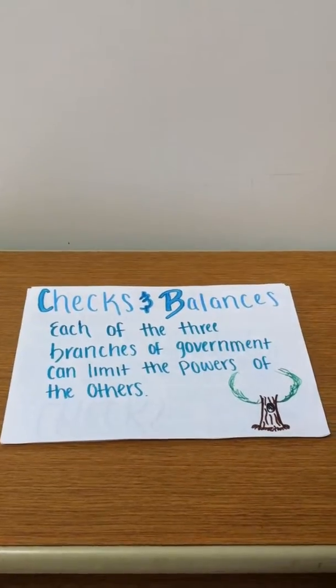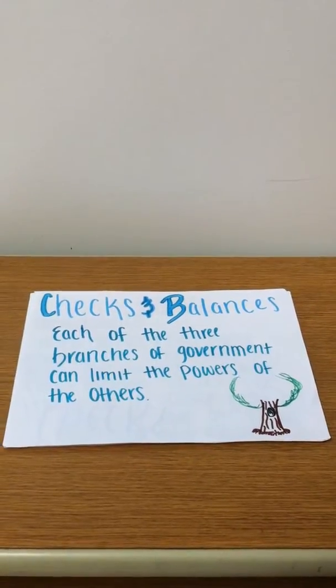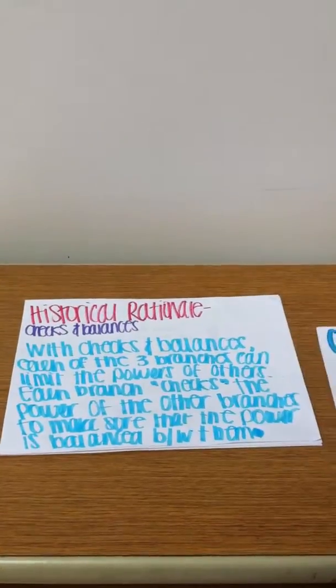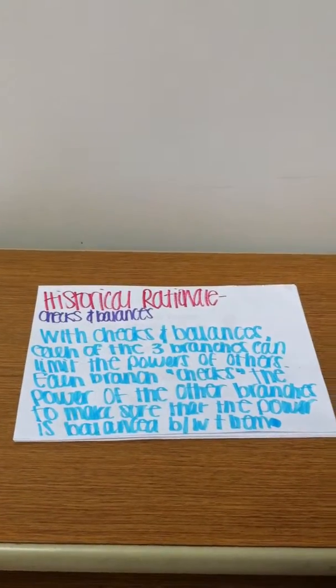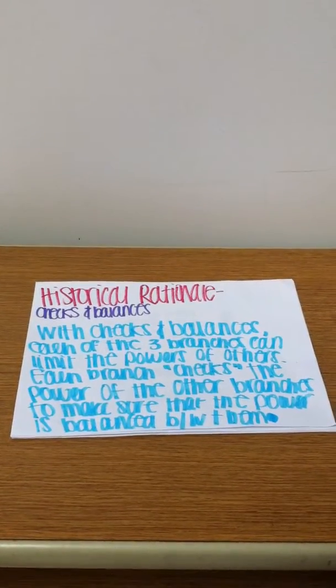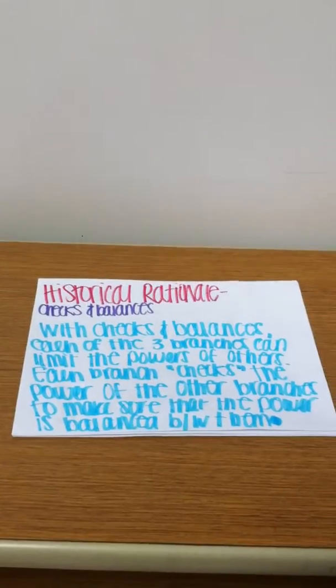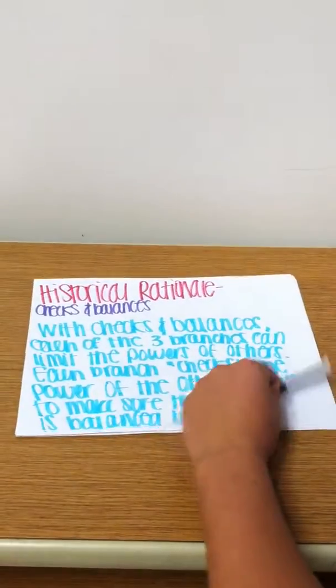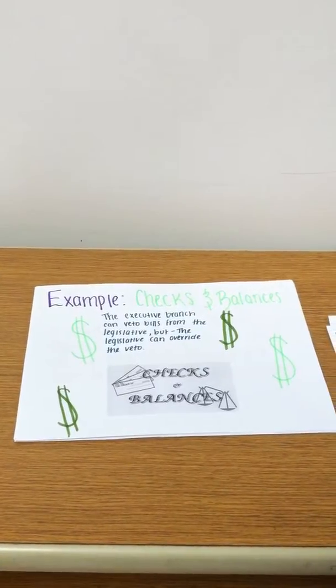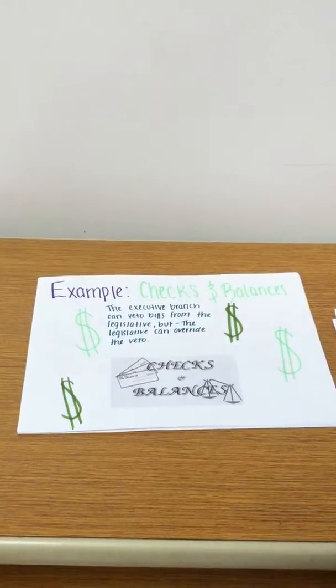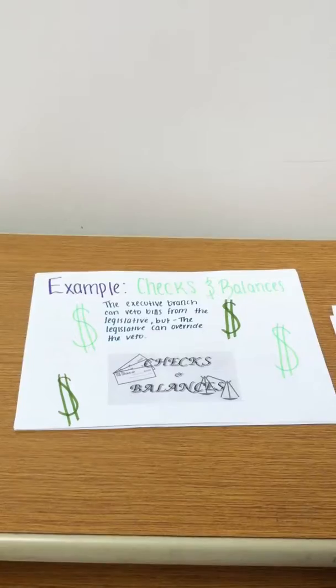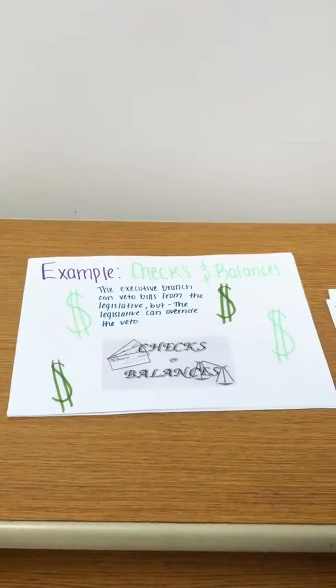Checks and balances. Each of the three branches of government can limit the powers of the others. Historical rationale. With checks and balances, each of the three branches can limit the power of others. Each branch checks the power of the other branches to make sure that the power is balanced between them. Checks and balances. This picture shows that the executive branch can veto bills from the legislative, but the legislative can override the veto.